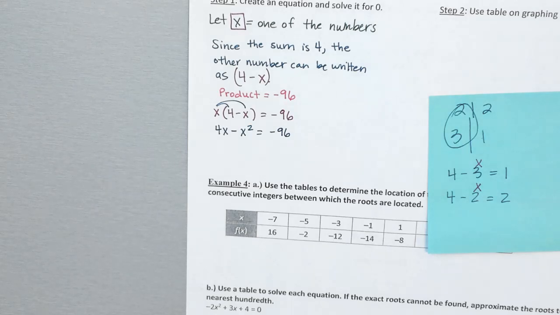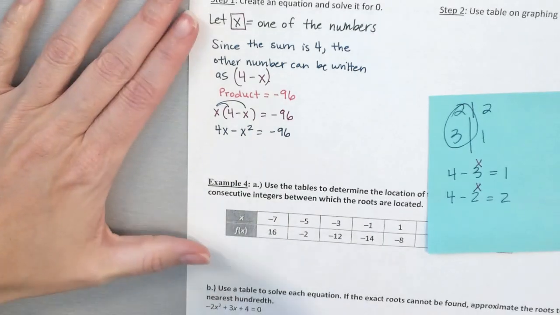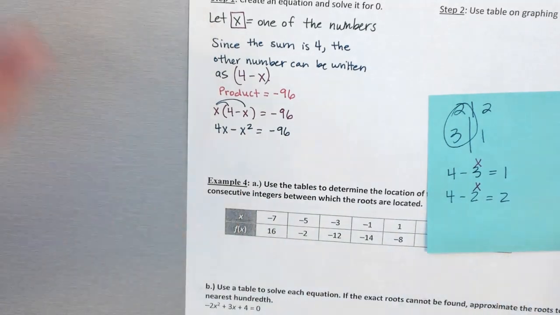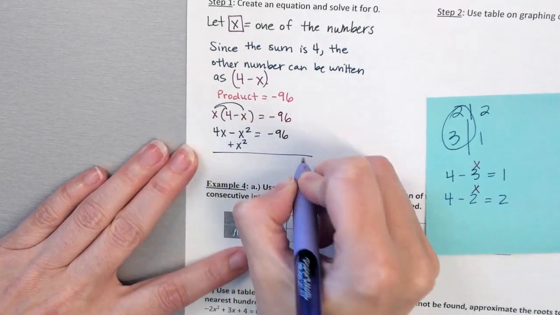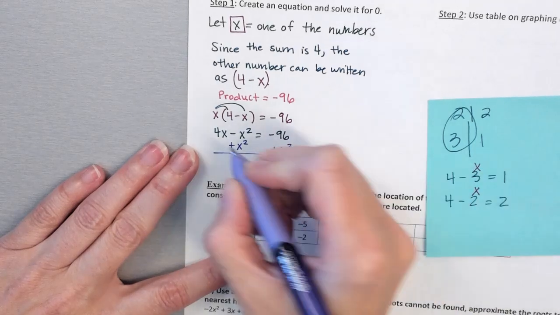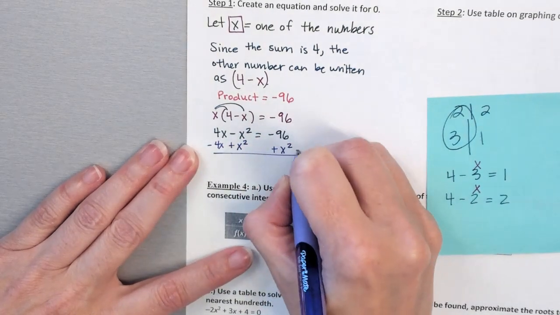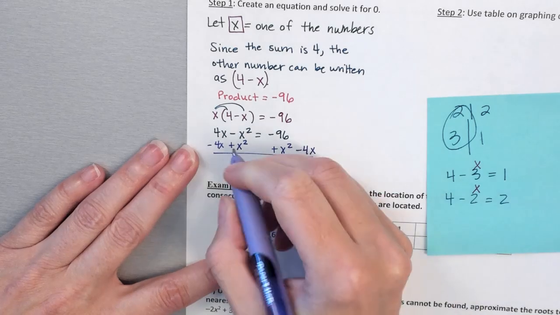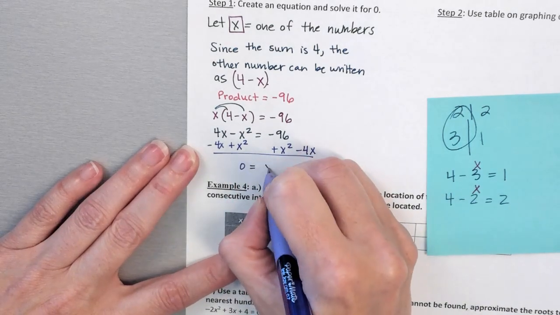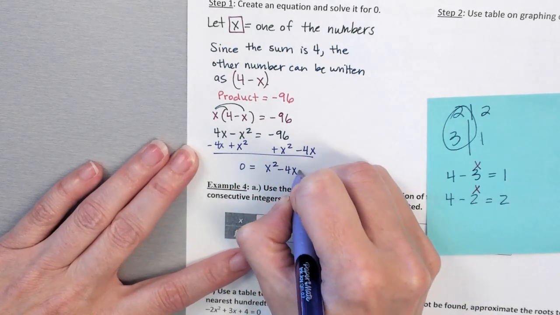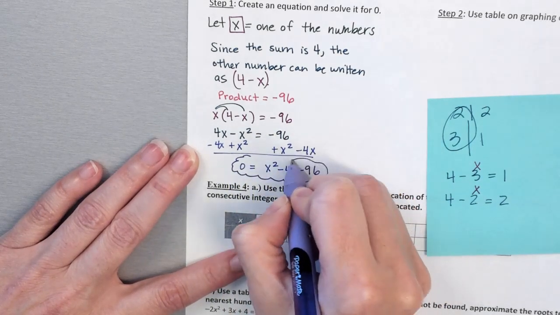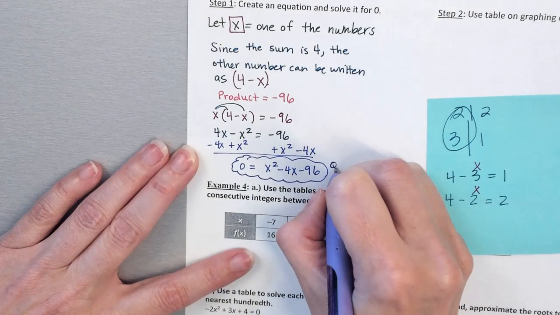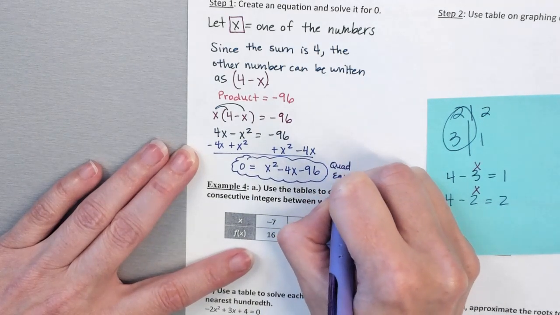Okay, and then from here, it really doesn't matter what side you get it on, but if you're like me, we like to make that first value a positive. So I'm going to add x squared to both sides. Like I said, there are going to be two possible answers for this because you could have the opposite of all of these values. So if I do that, I have x squared minus 4x minus 96. It said to use a quadratic equation. So this would be part of your work, the quadratic equation.